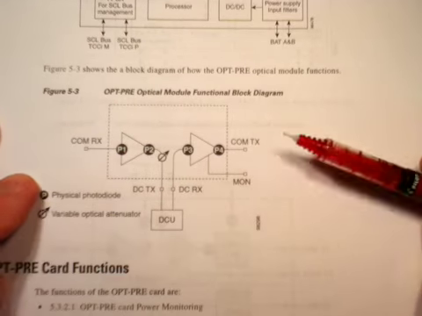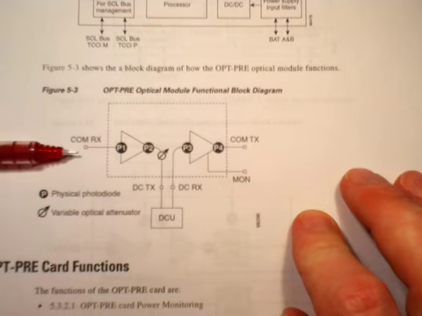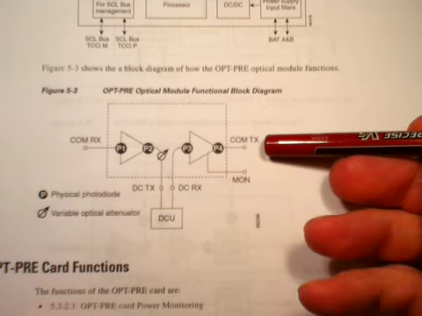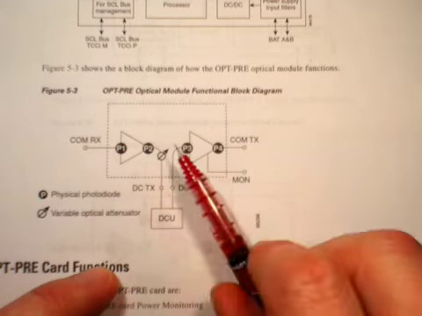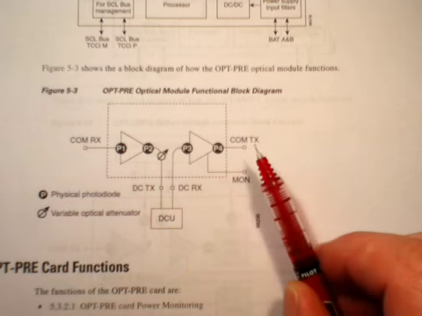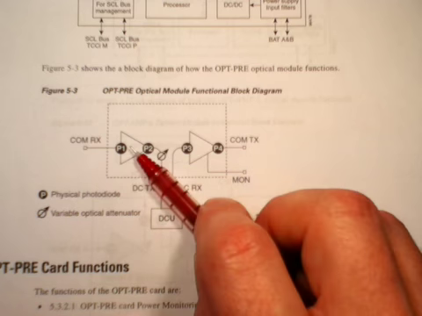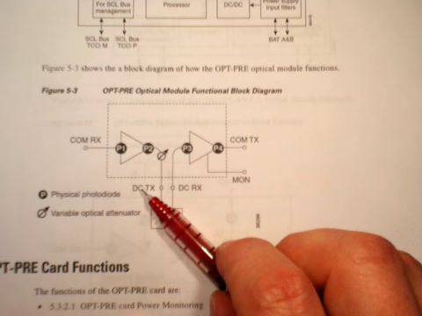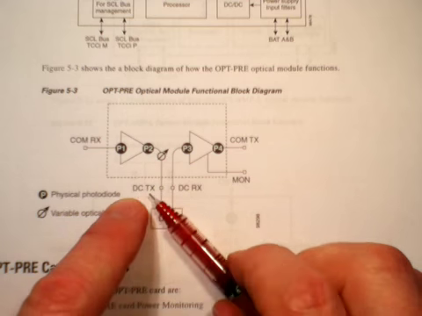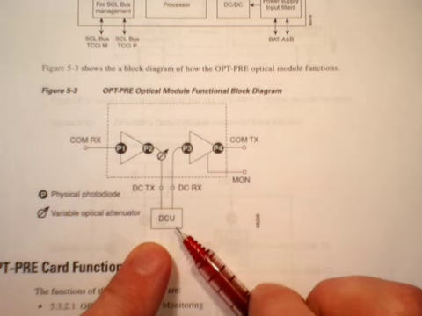But probably the most interesting is the actual optical module itself. We had 5 ports. Well, here we have our COM receive and our COM transmit. Okay, and we have 2 optical amplifiers inside here. And this is a very common configuration, where what we do is we have 1 amplifier, and then we go out to what's called DC transmit and DC receive. Well, DC stands for dispersion compensation, and this is a dispersion compensation unit, the DCU.